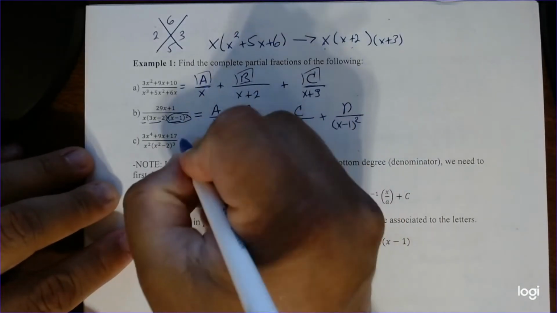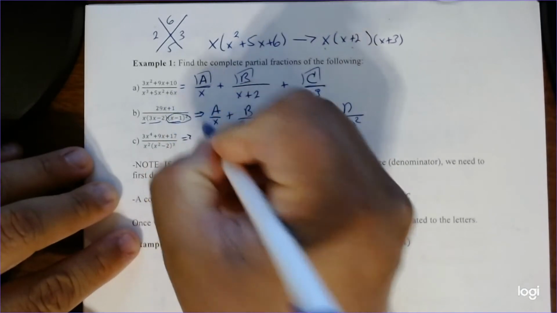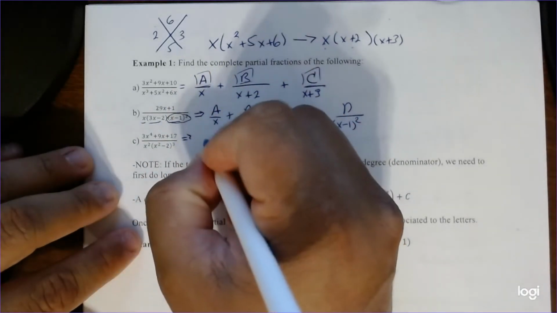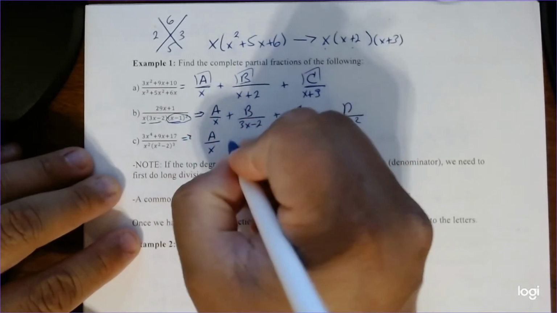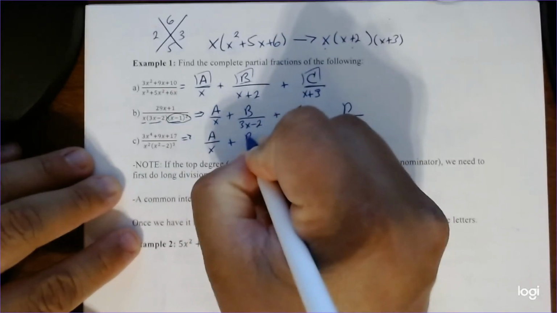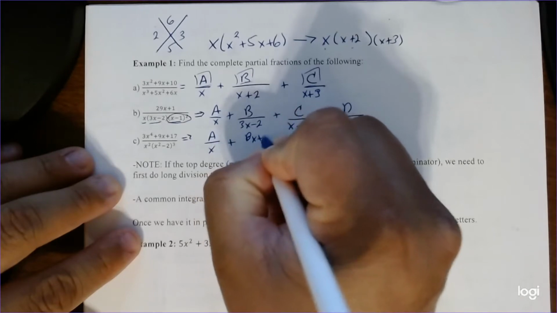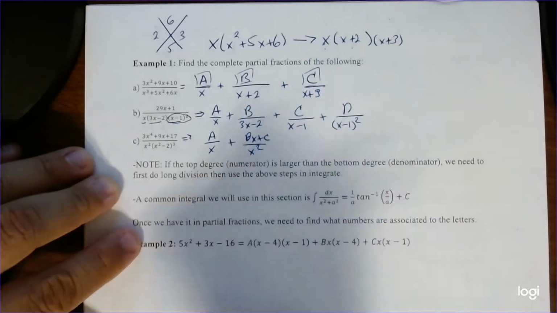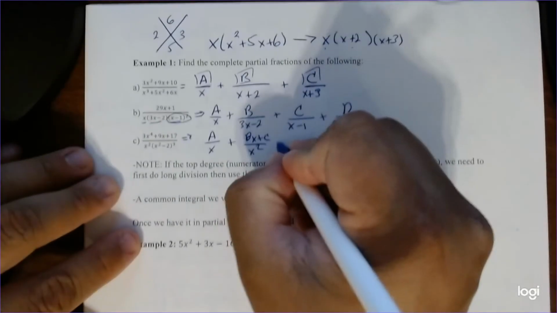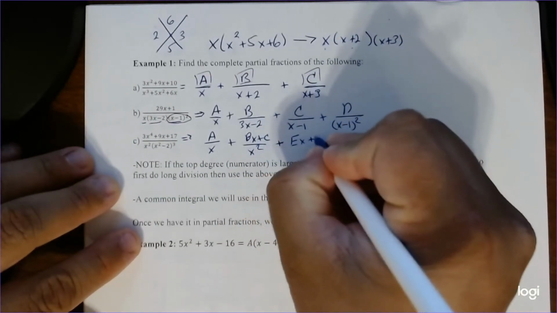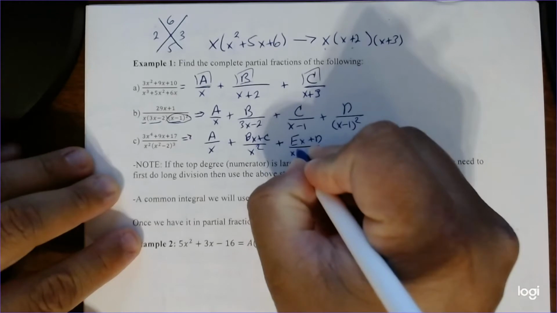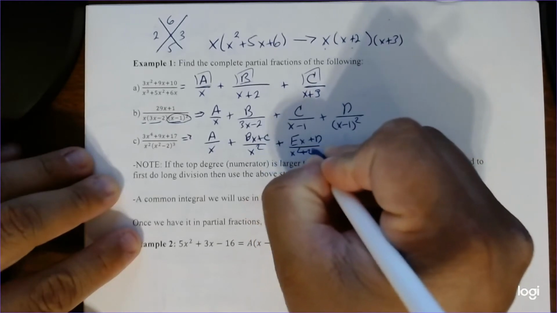Okay, so this is x squared. Again, we want to factor completely. Therefore, we're going to have a over x, plus bx plus c over x squared, plus ex plus d over x squared minus 2.